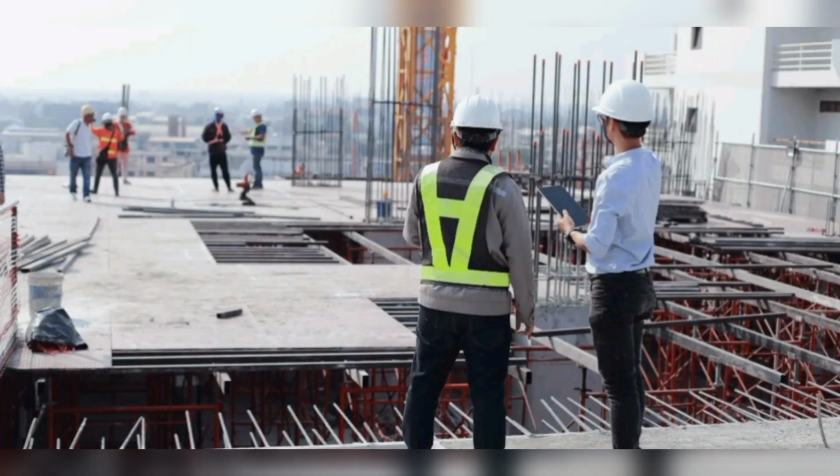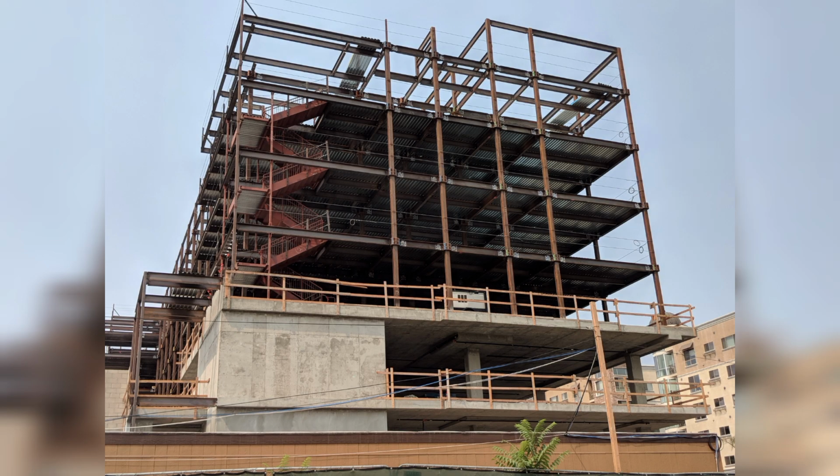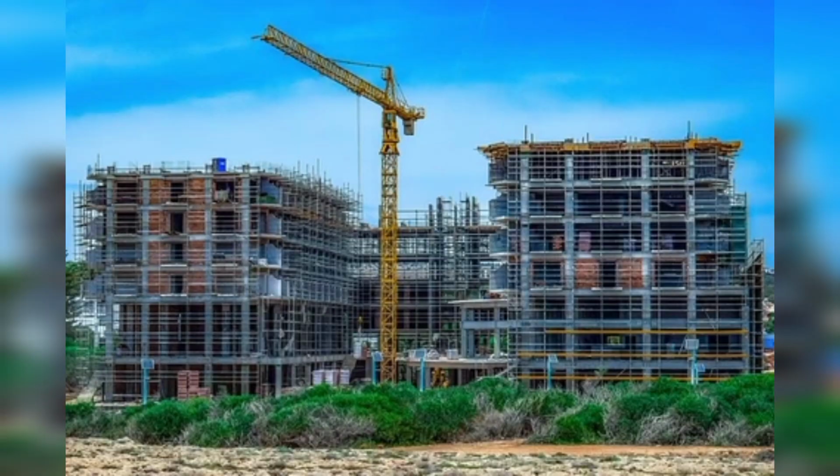Remember, cost reduction should be balanced with quality and safety considerations. It is always advisable to consult with professionals and experts in the construction industry.